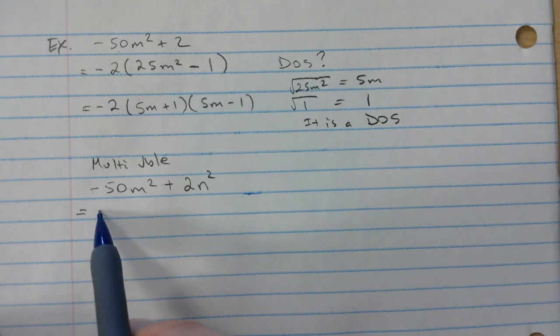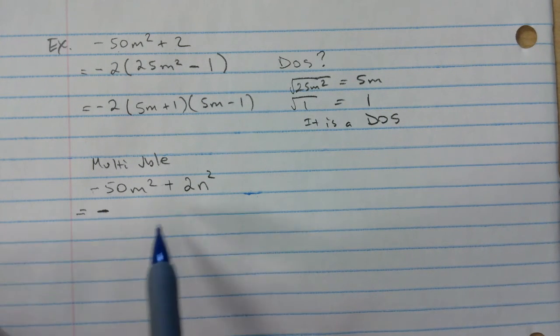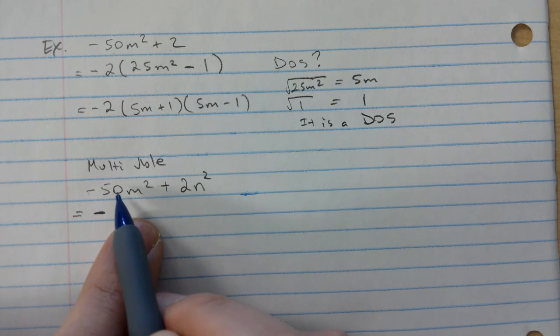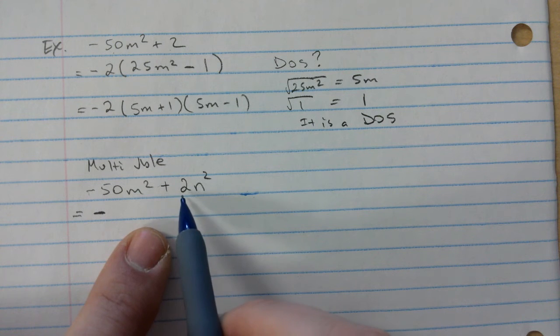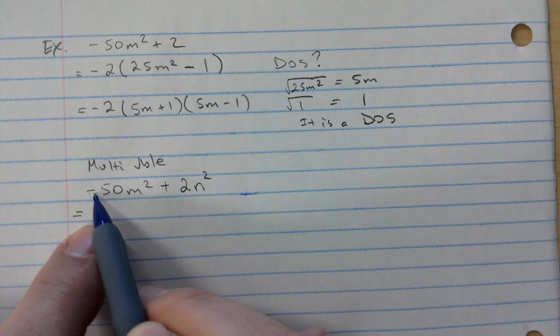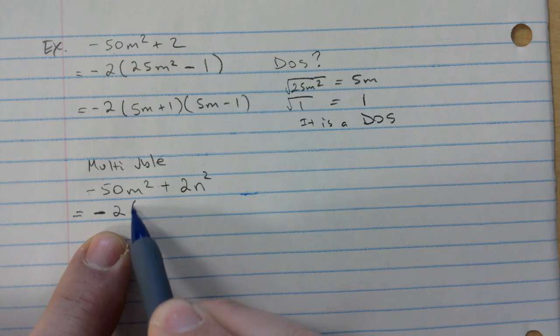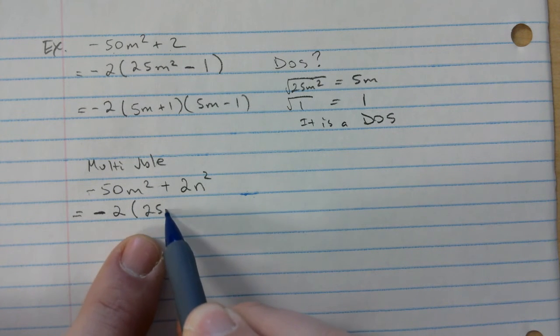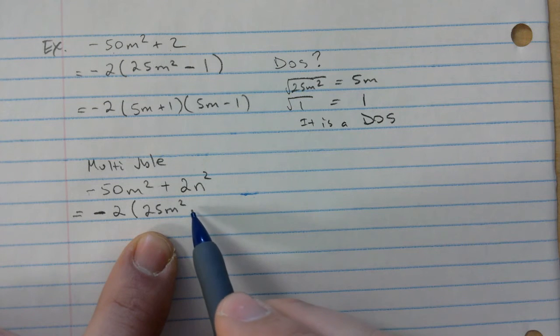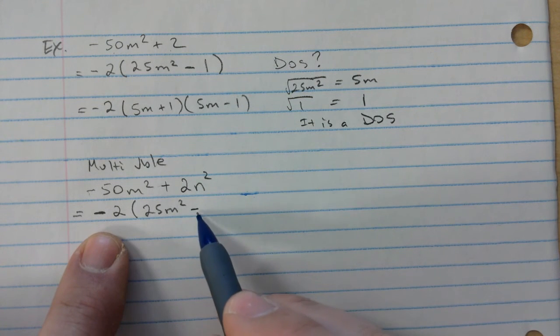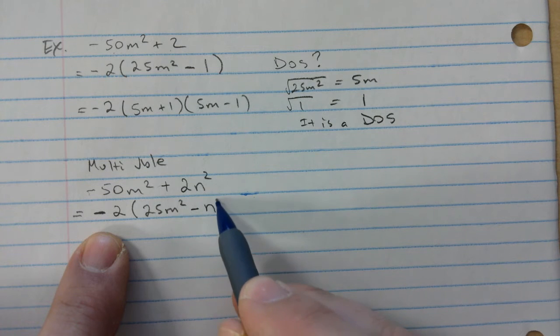So I take out a negative. Some of you might say, well, can't I just rewrite it, Mr. Derson? When you know it's only two terms, I would just take out the negative and that's that. So I can also take out a 2. So that's 25 m squared positive minus 2 divided by negative 2 is negative 1, and then you're just left with the n squared.